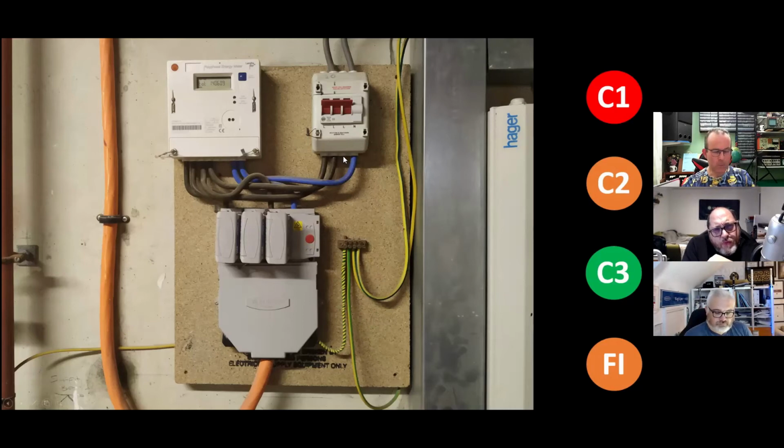So this is actually a 2-phase supply, and the reason it's a 2-phase supply is because the supply from the street is defective, and this was only discovered after the building had been mostly constructed and the cables had been installed under the ground and all the rest of it.